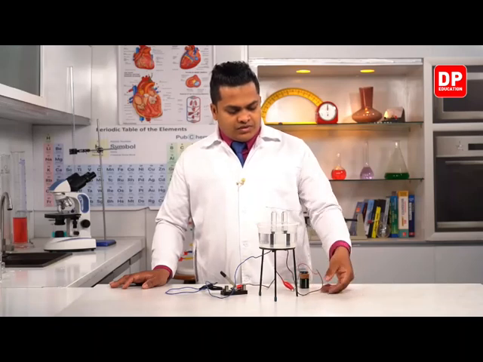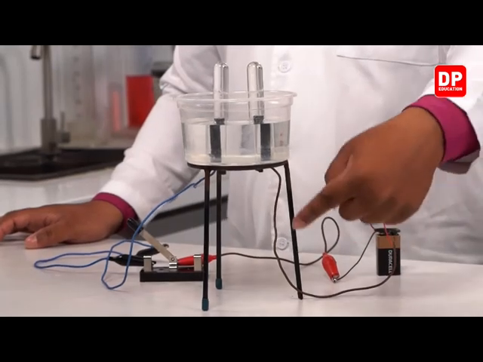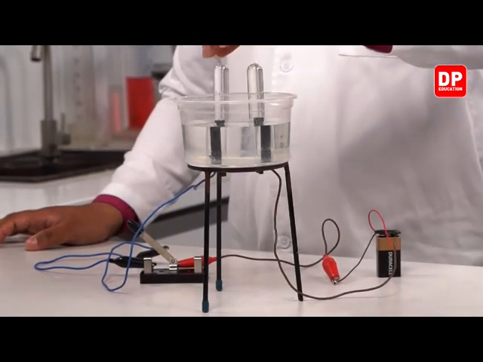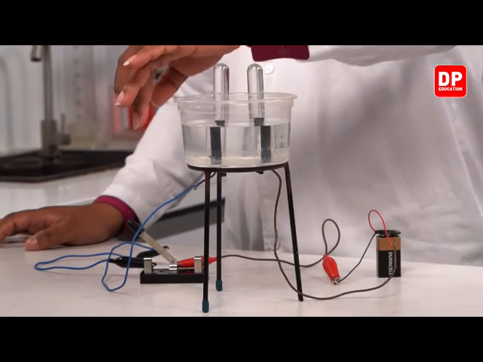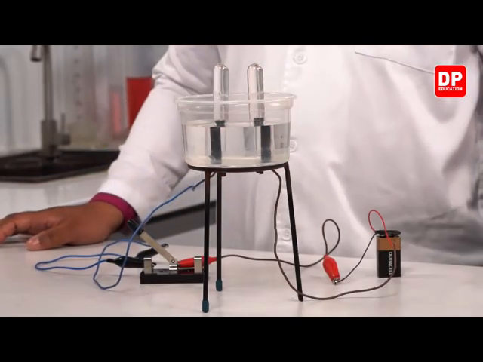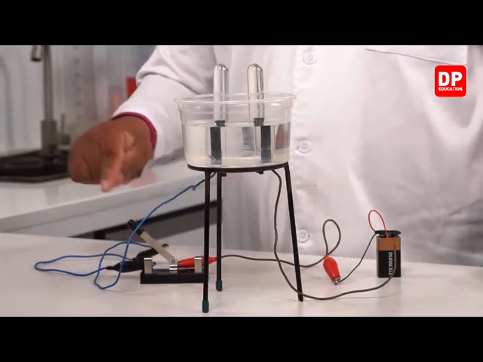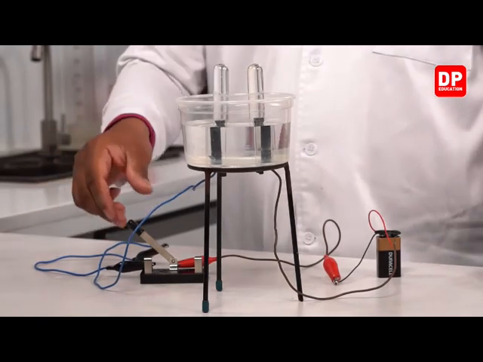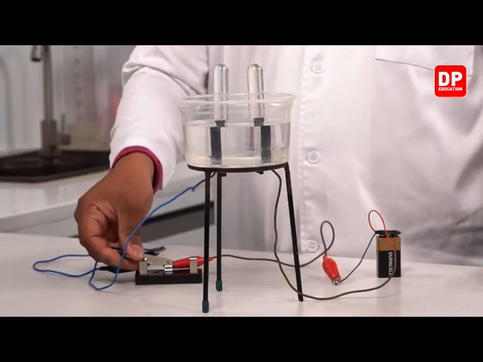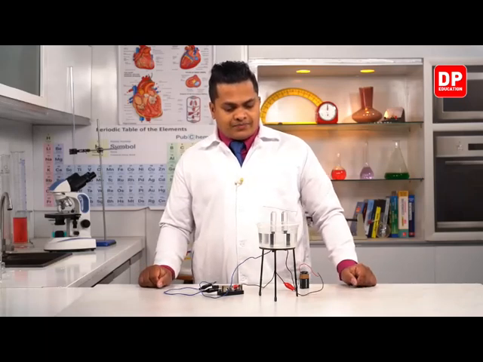This brown color one indicates the positive terminal. This is the positive terminal. This is the negative terminal over here, which is indicated by blue color. So this is the negative terminal or the negative electrode. Now let's turn on the switch and we'll observe what's going to happen.